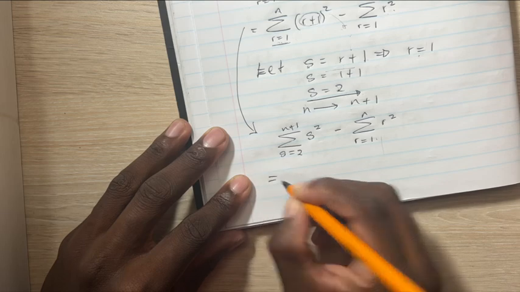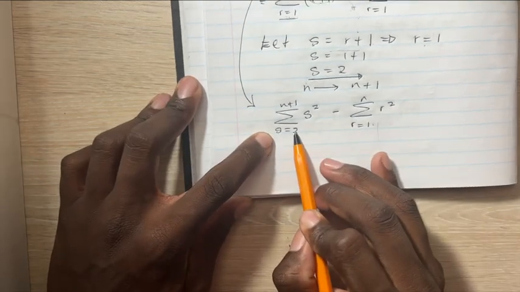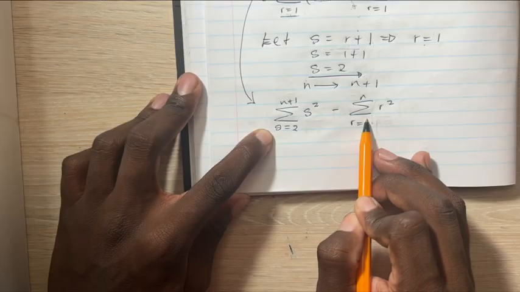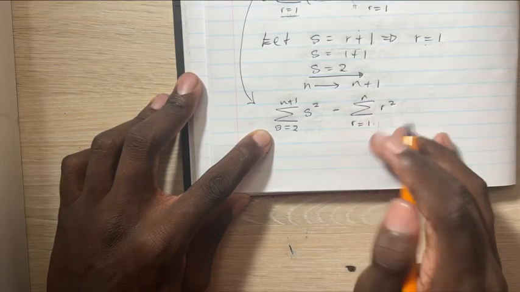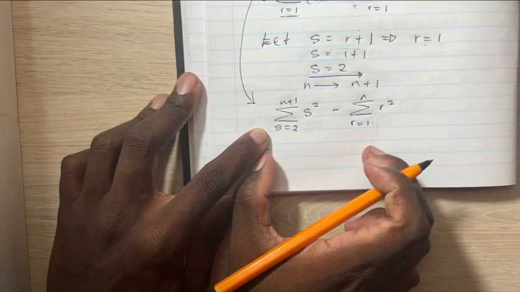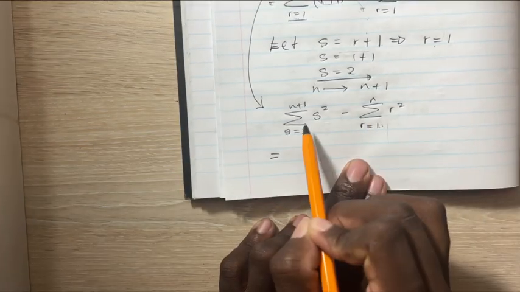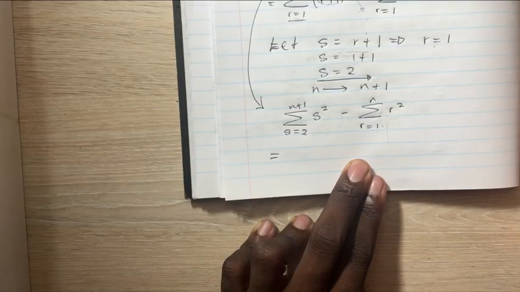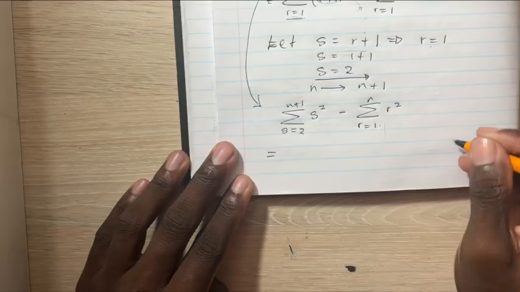Let's see what we can do with this. This starts at 2, but this starts at 1. So that means this has an extra term at the beginning where r equals 1. Because as soon as r equals 2, that means this and this are the same going forward. So let's get that term out.